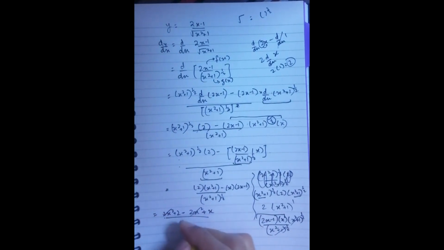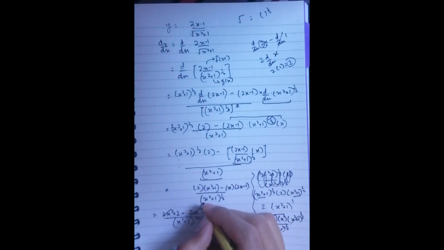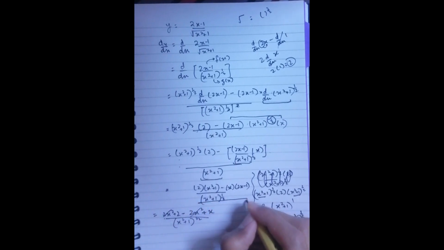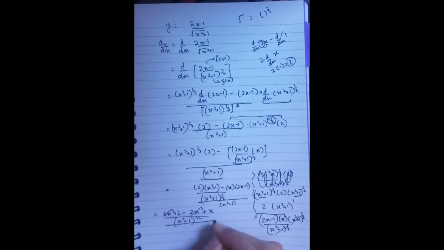We can cancel these things, and in the denominator we have (x square plus 1) power 1 by 2. And I completely forgot that we were having an actual denominator that was (x square plus 1). So you have to be very careful while solving for the differentials of such complex functions.